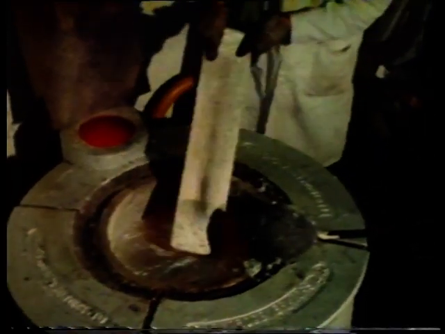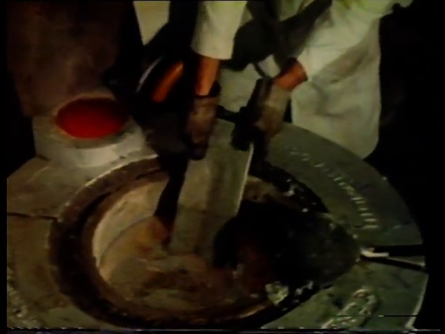A hot, molten metal. By heating this metal to a high enough temperature, we can change it from a solid to a liquid. That is, we can change its properties. Change in temperature is one of several different ways of changing the properties of a material.